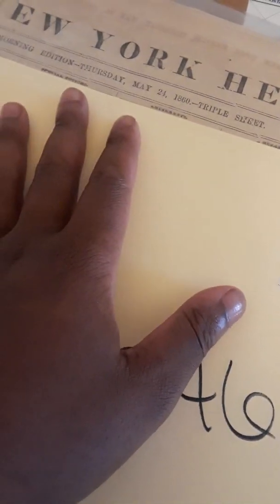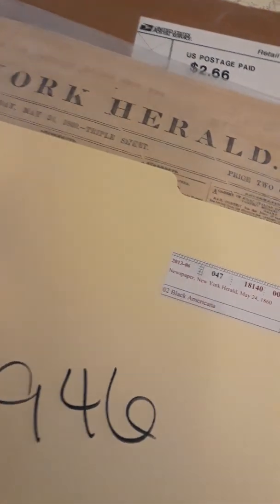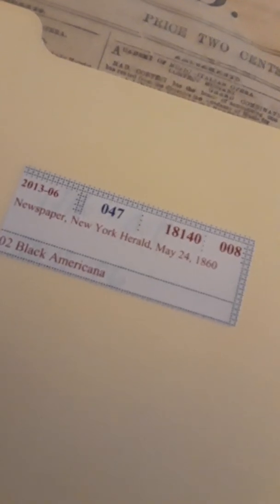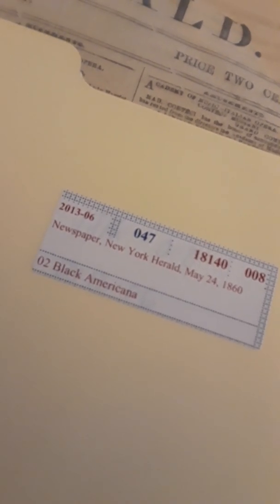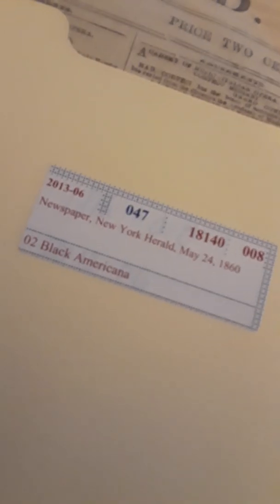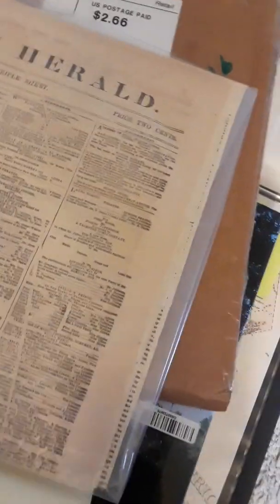The next surprise, and we're going to do another video on this. I got this at auction. I really don't want to open it up, but you'll see here it says from the year 1860, May 24th, 1860. This is a newspaper article, the New York Herald, and this newspaper is talking about a slave ship.